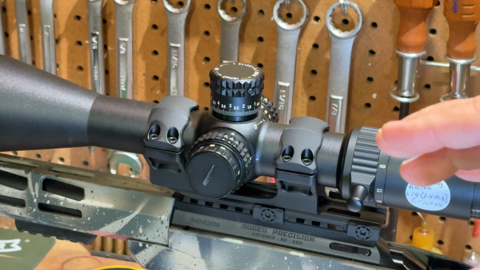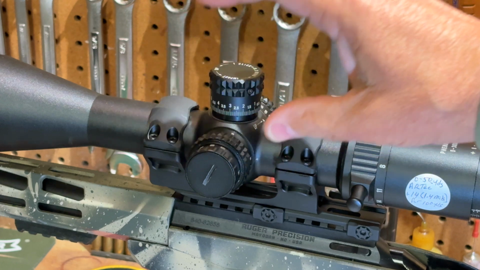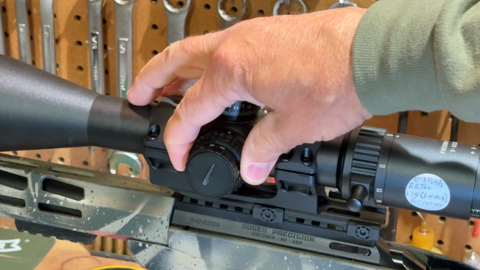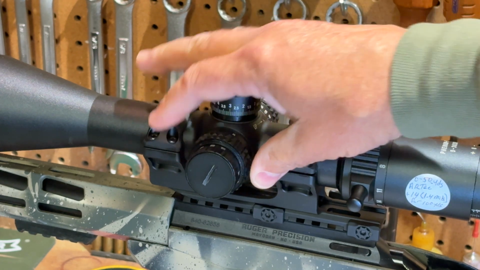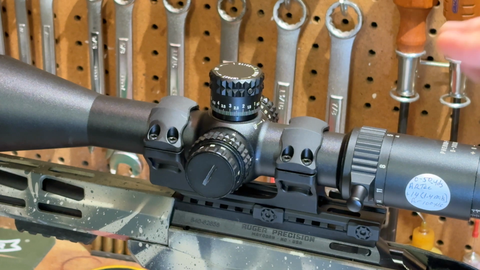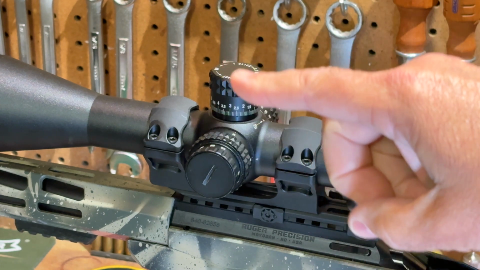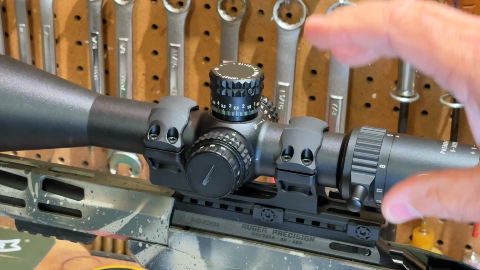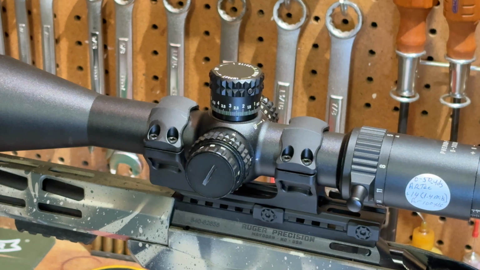If you're seeing some movement, then the parallax adjustment is not quite right and you need to try a little bit more or a little bit less, then test again. When you get to the point where the target does not appear to be moving at all, then the parallax is properly set and you're ready to start firing at that distance.